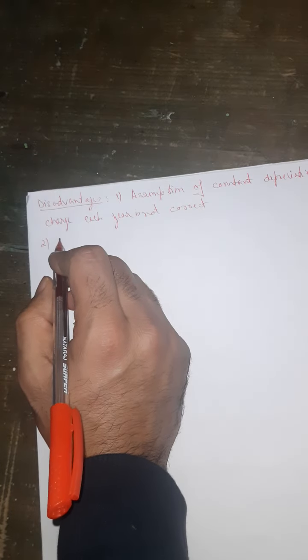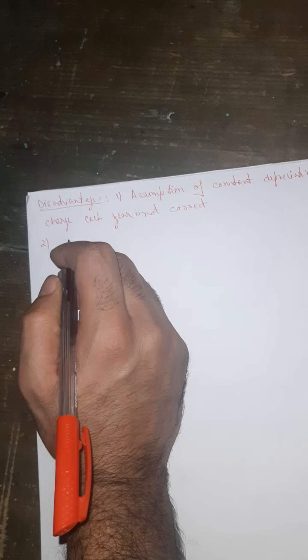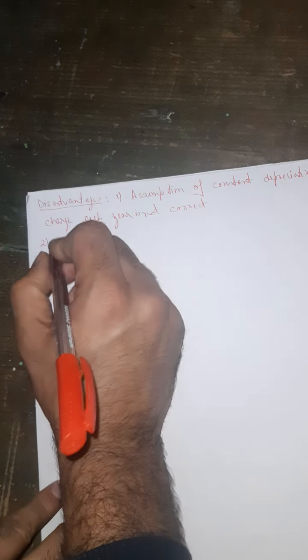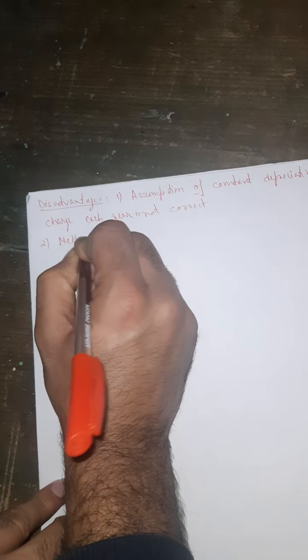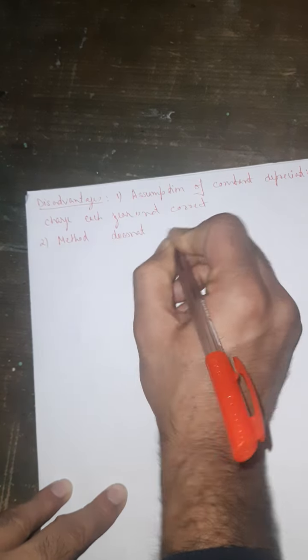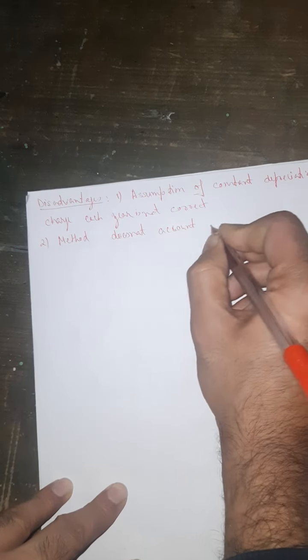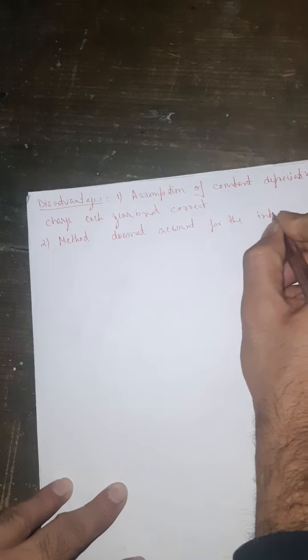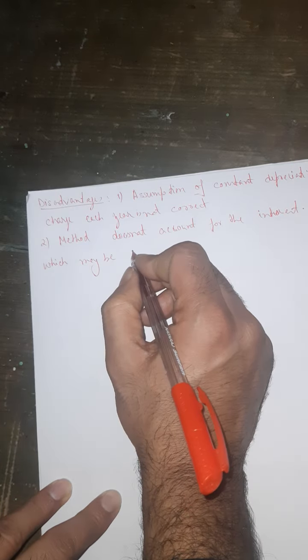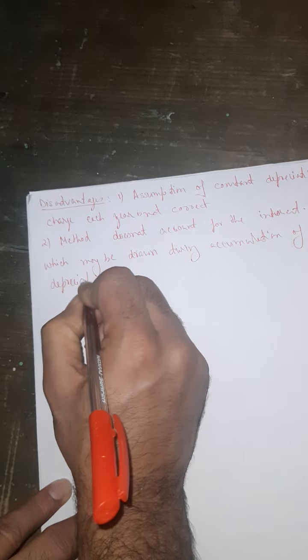And the second was about the interest, and I will write it like that. This method does not account for the interest which may be drawn during accumulation of the depreciated amount.